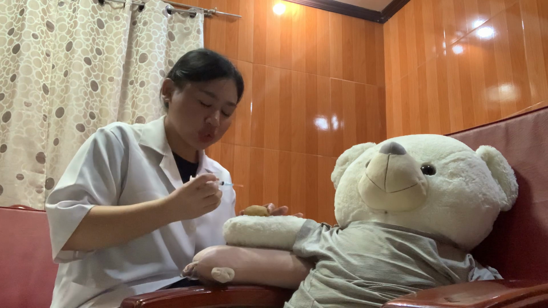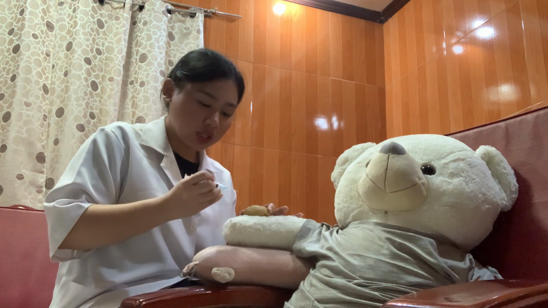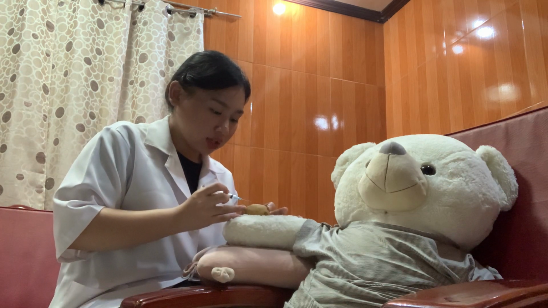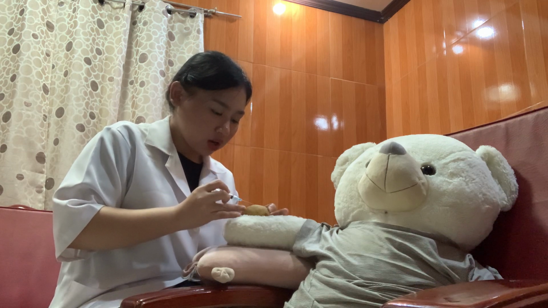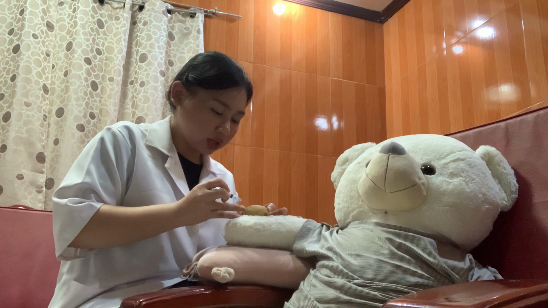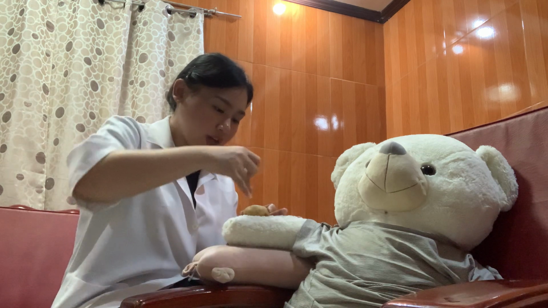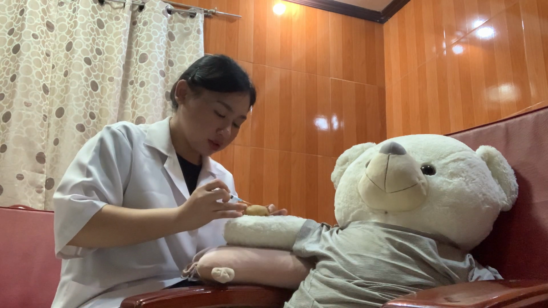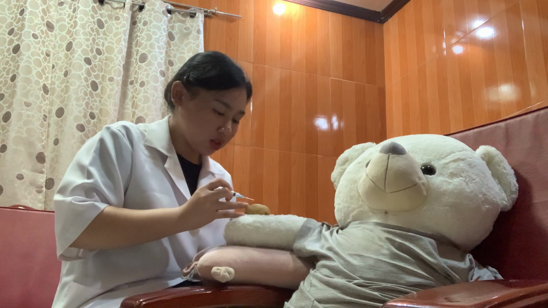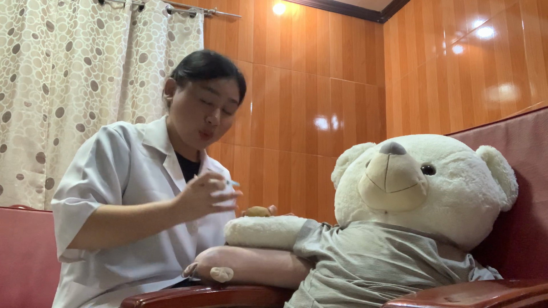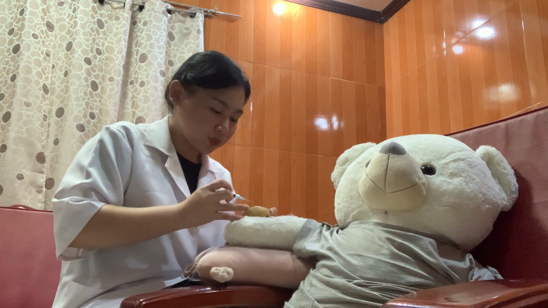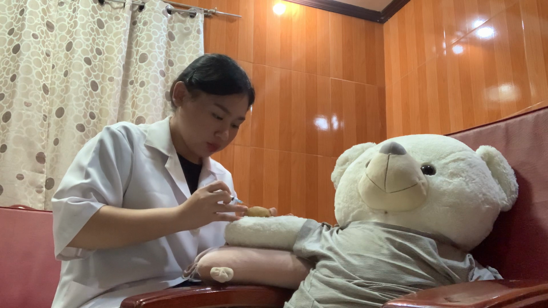Holding the syringe like a pencil, with the bevel facing upward, approximately 45 to 60 degrees for radial and brachial artery, while for femoral 90 degrees is used.